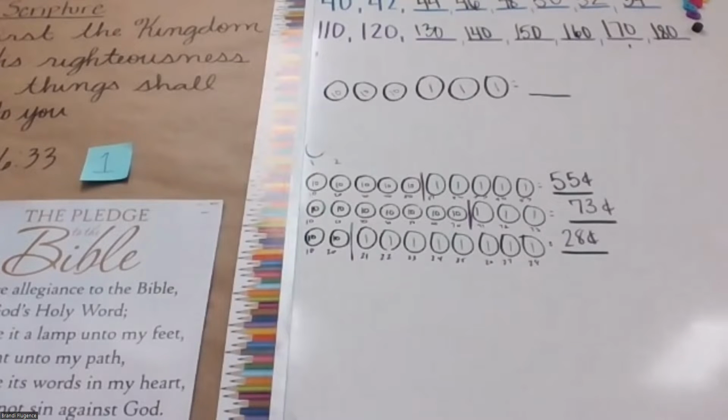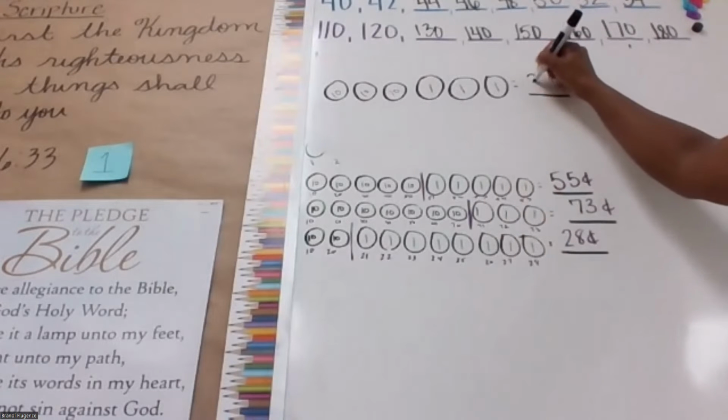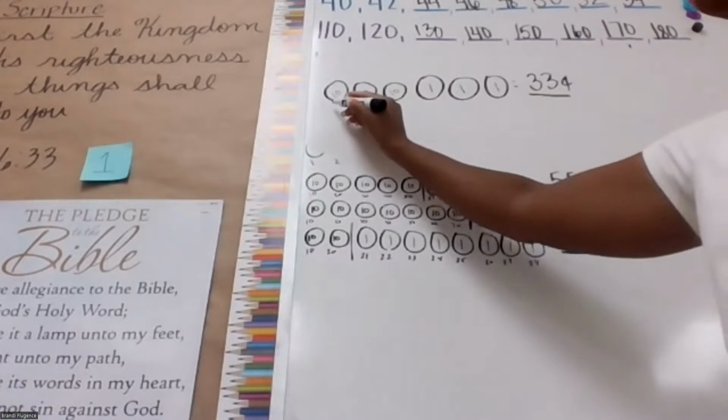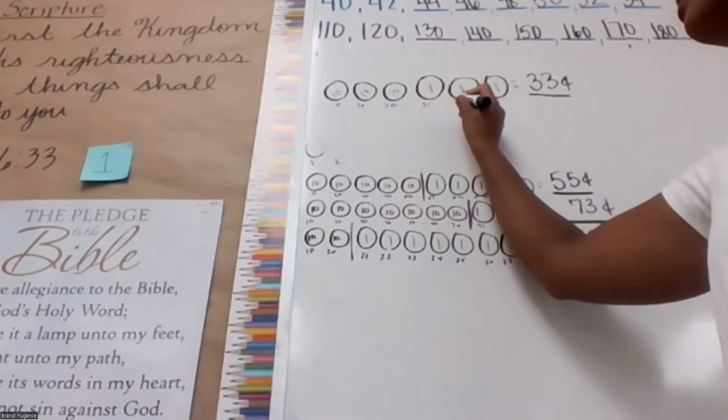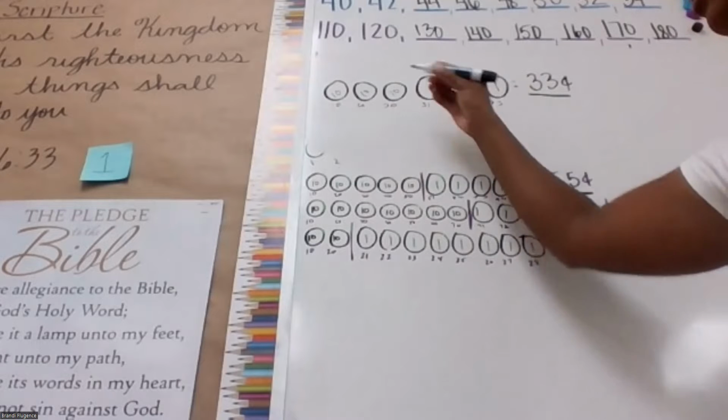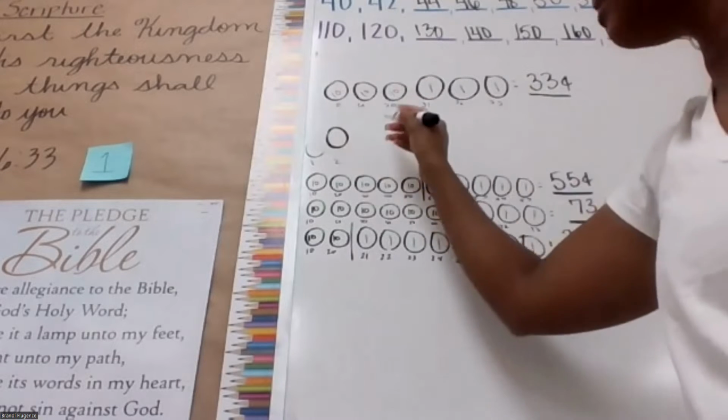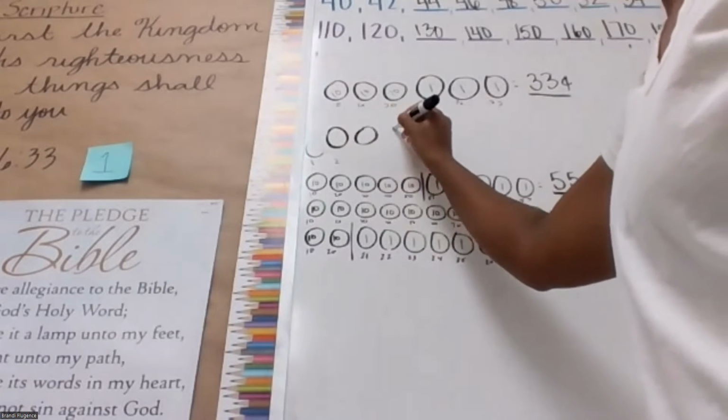All right, 7, what do you have? 10, 20, 30, 31, 32, 33. Okay, he says 33 cents. Let's see if he's right. So 10, 20, 30, 31. Yes, good. 33. Let's try it again.